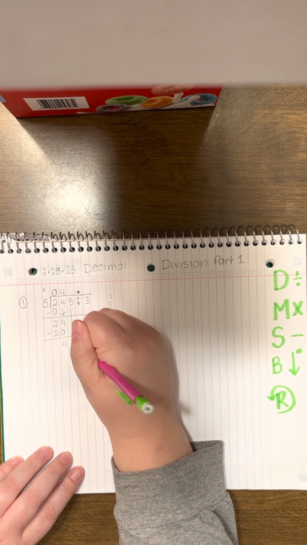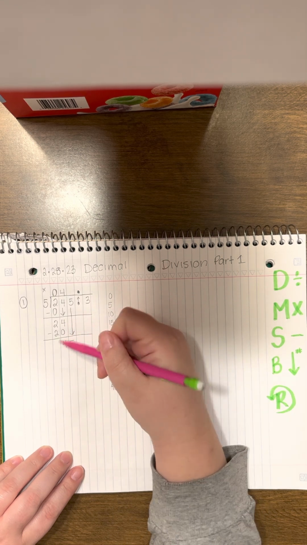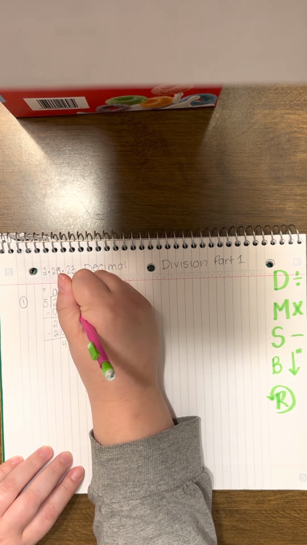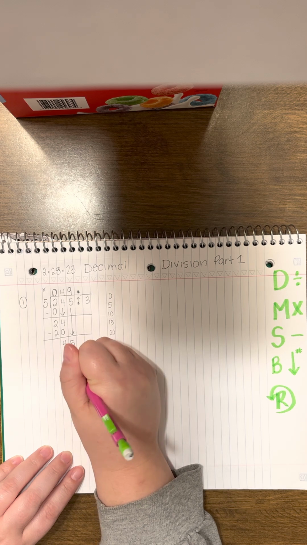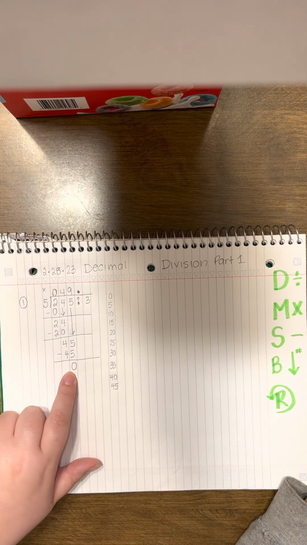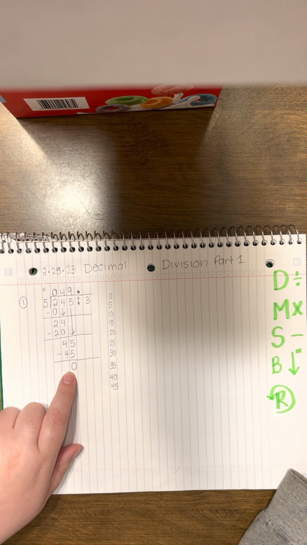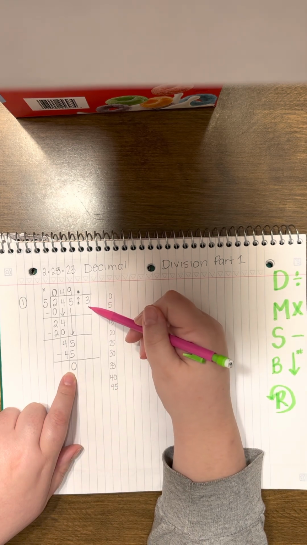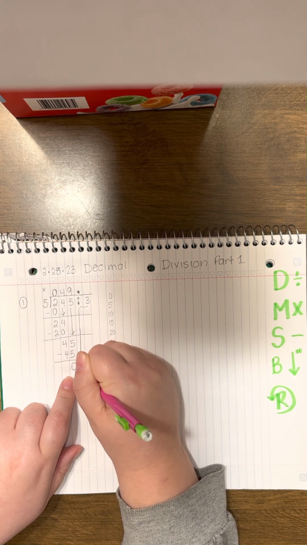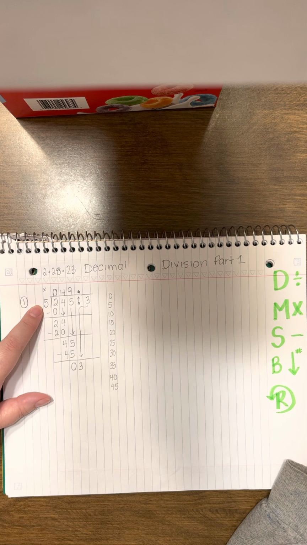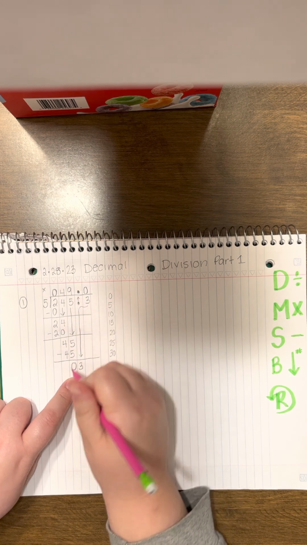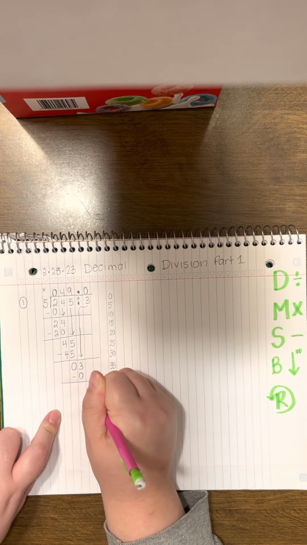I'm going to bring down my next number, which is 5. 5 divides into 45 9 times. 9 times 5 is 45. I subtract, I'm left with 0. Now at this point, you might be tempted to stop because, well, you've got 0, it's worked out perfectly. But I still have this 3 right here. So I'm going to bring down my 3, and now I'm going to divide 3 by 5. I can't do that, so that's going to be a 0. 0 times 5 is 0, and I subtract, and I'm left with 3.